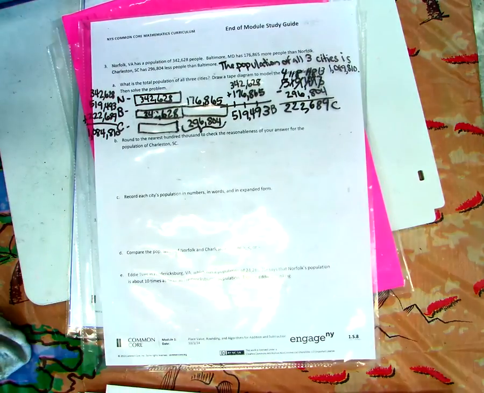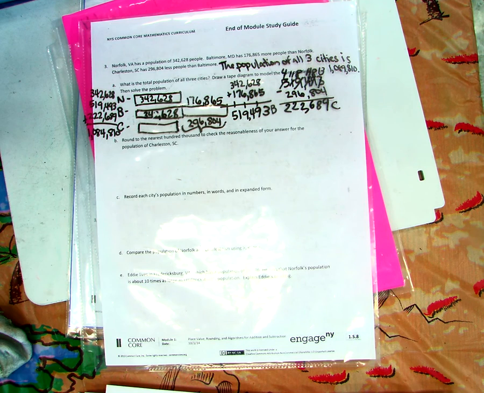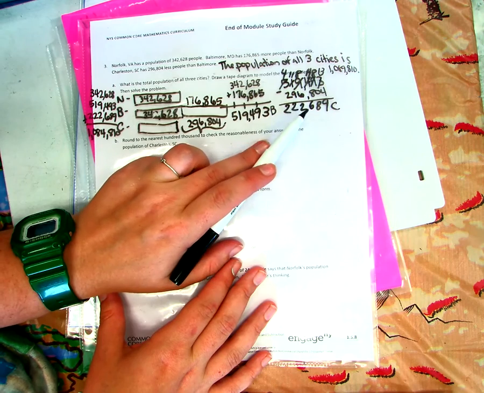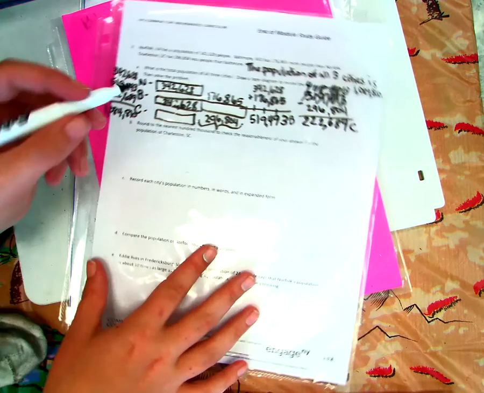Okay. B says, round to the nearest 100,000 to check the reasonableness of your answer for the population of Charleston, South Carolina. For Charleston, if we look back at our list, we had 222,689.